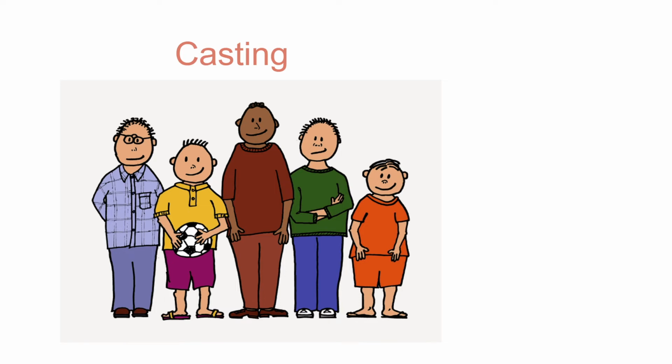So casting is basically choosing people for your movie, taking auditions from them, and then giving them their role for the movie if they're going to get one.